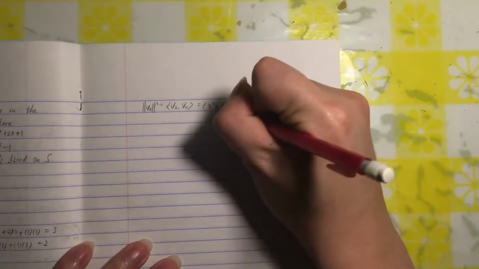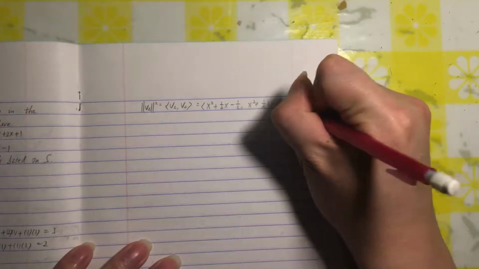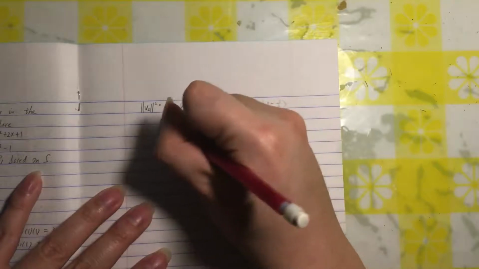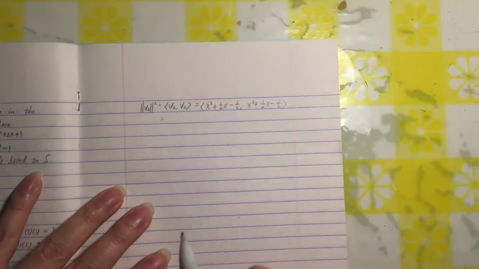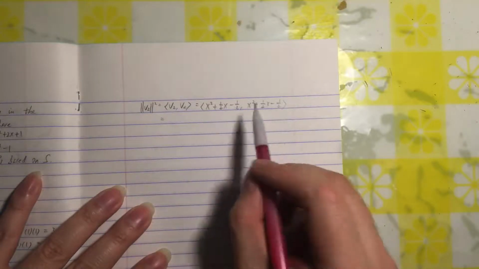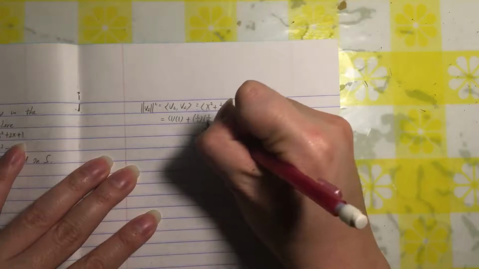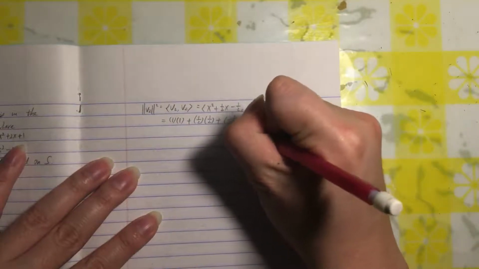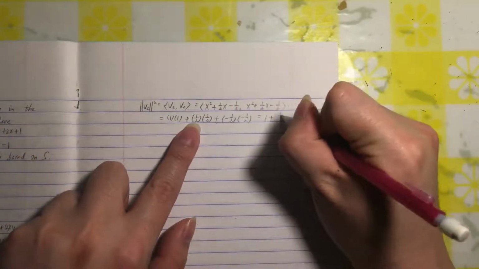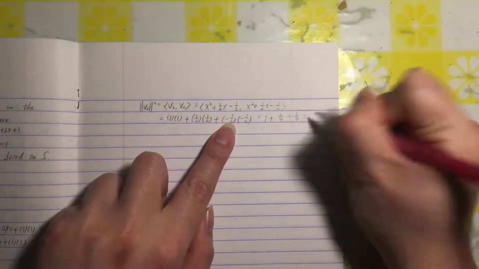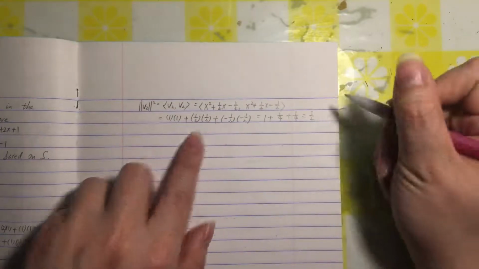s squared plus half of x minus half, comma, s squared plus half of x minus half. Then apply the standard inner product in P3. We multiply the corresponding coefficients and then add them up. We get 1 times 1 plus half times half plus negative half times negative half. That's 1 plus a quarter plus a quarter. Quarter plus quarter is half. 1 plus half is 3/2. That's the norm of V2 squared.